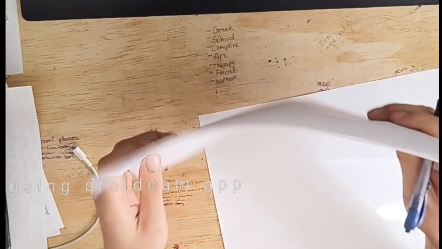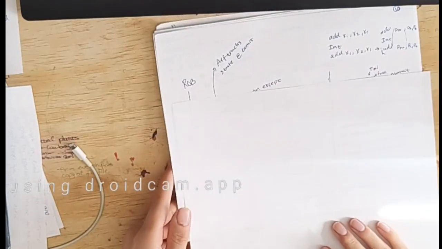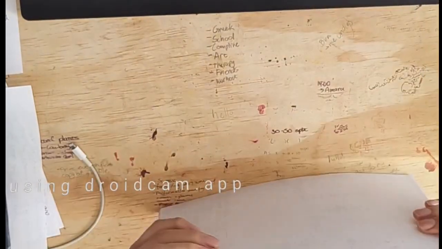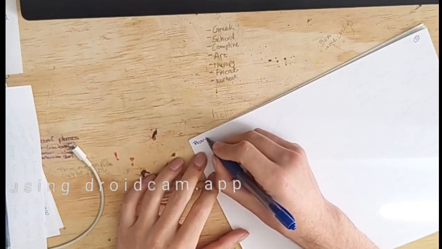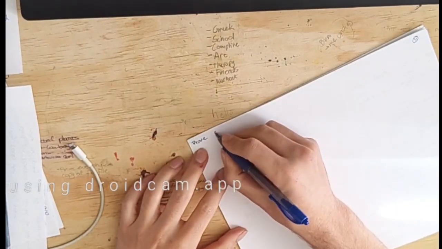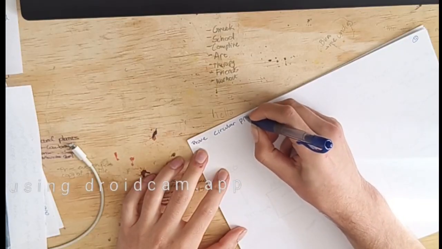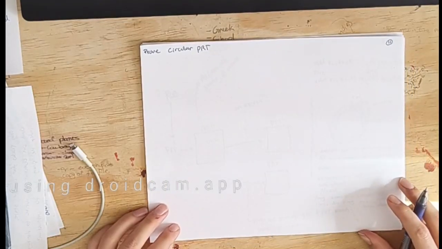So we're just gonna mess around, you know. We're gonna see if we can come up with something. So let's go to 11. See, prove circular PRT, physical register table. Okay.